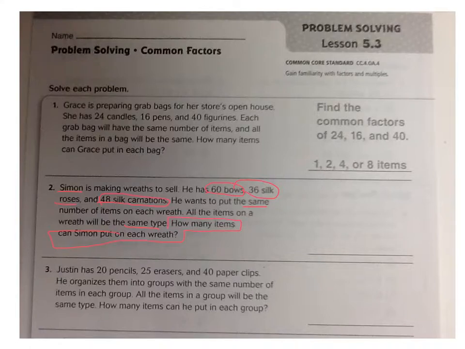So we know that we're trying to find the same numbers that are in the numbers 60, 36, and 48. So we're just going to find the factors of these. We know that 1 times 60 is 60, and we just start from the lowest number and go around. The next number would be 2. 2 times 30 is 60. And we know that 2 is a factor because this is even.